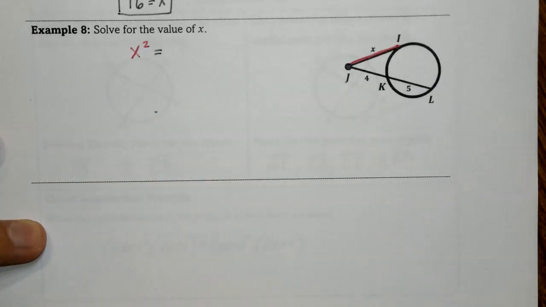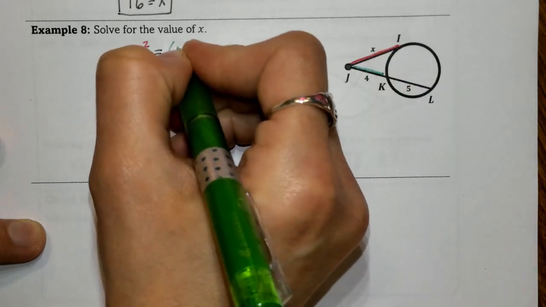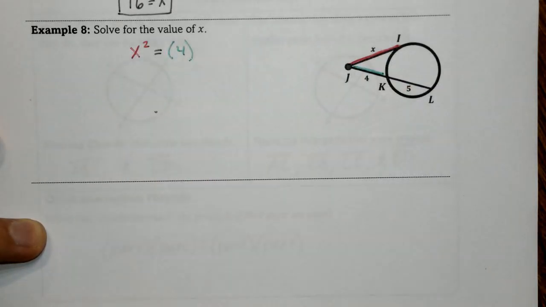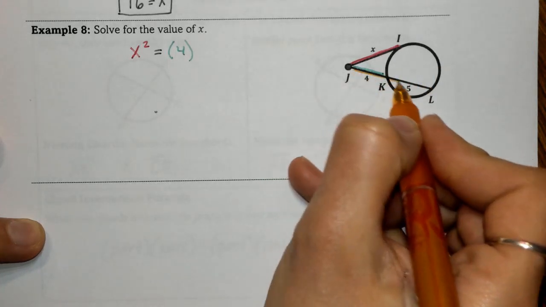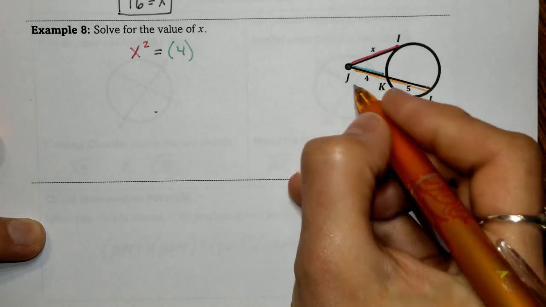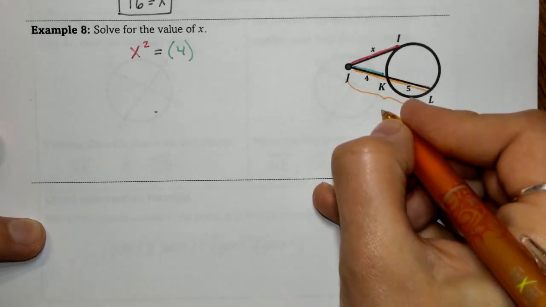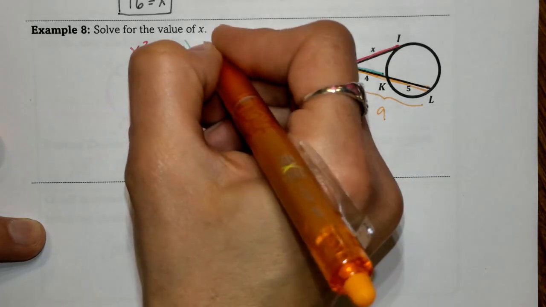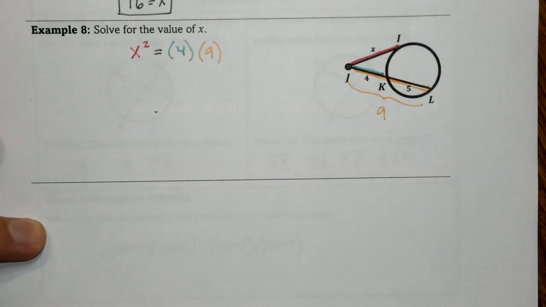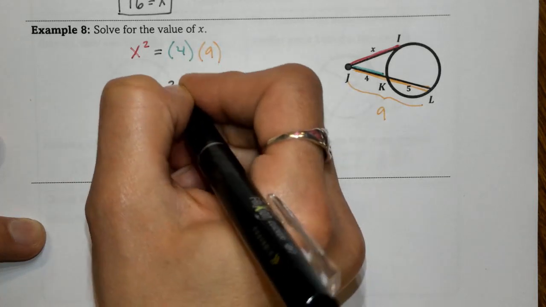We will set this equal to outside 4 times total, the outside of the secant times total. Again, cannot stress enough, you have to add the parts for that second section of the secant. 4 plus 5, we have 4 times 9. When we solve, we will have x squared equals 9 times 4, which is 36.